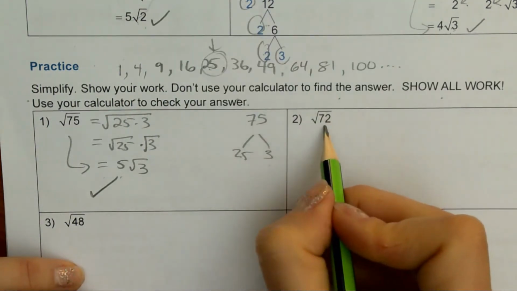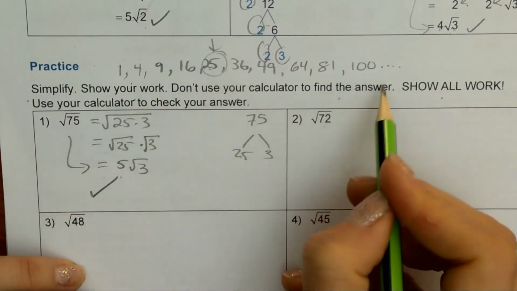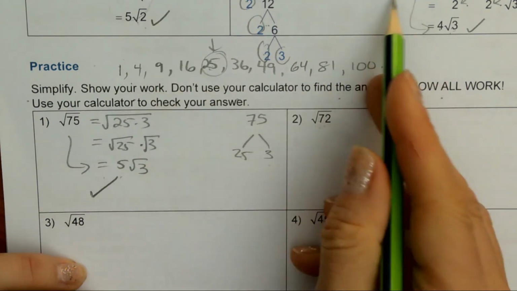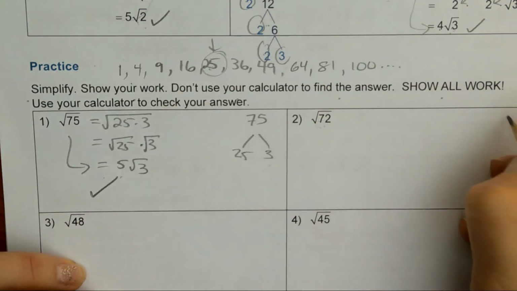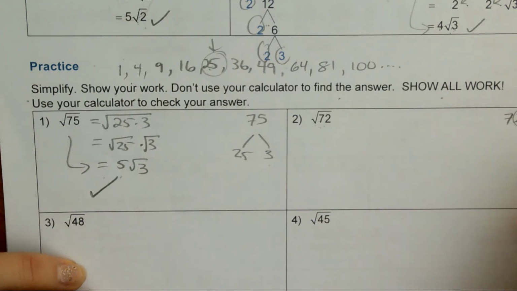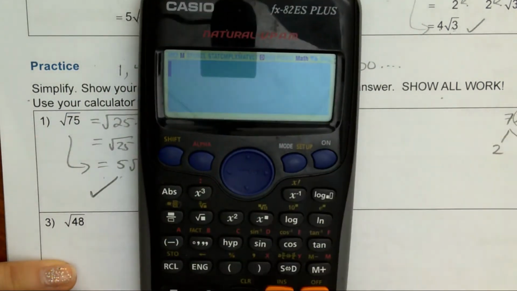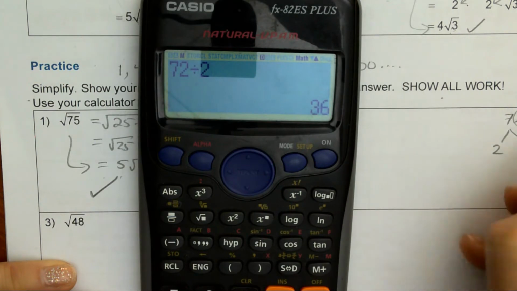72. I don't know if there's a perfect square hiding in there. So I'm going to do it the long way with a factor tree. I know that's an even number, so even numbers can be divided by 2, but I don't know what it is. So 72 divided by 2, 36.